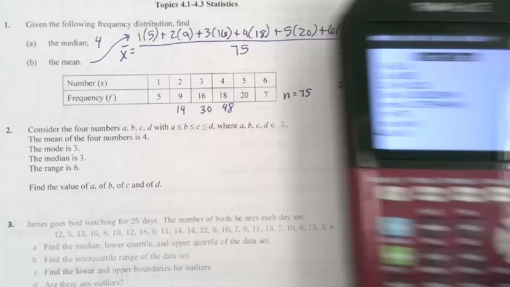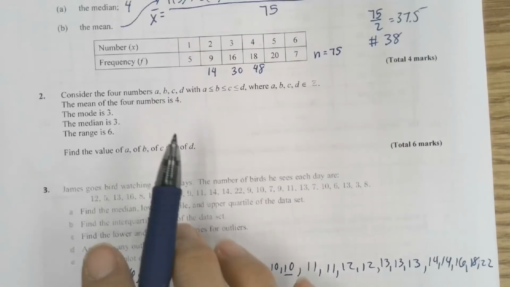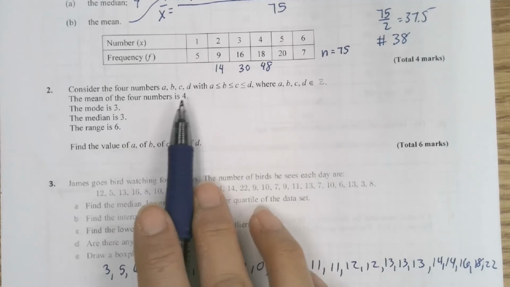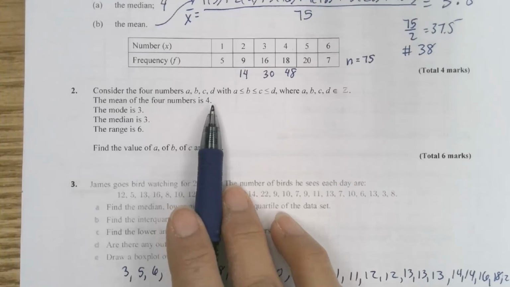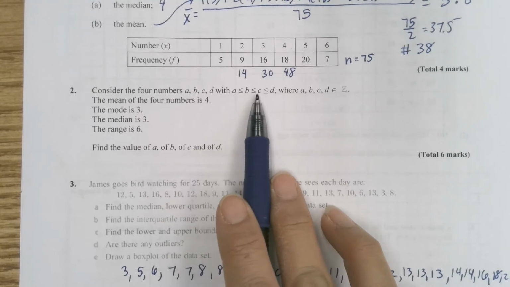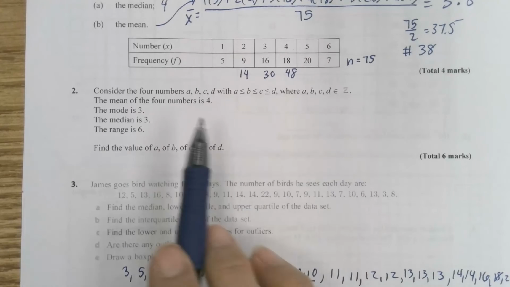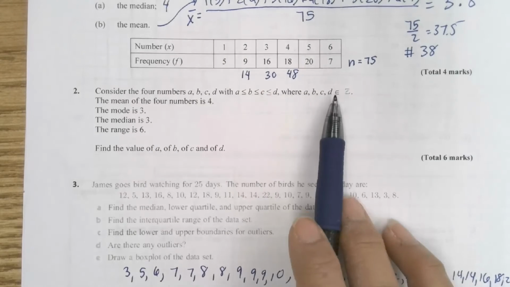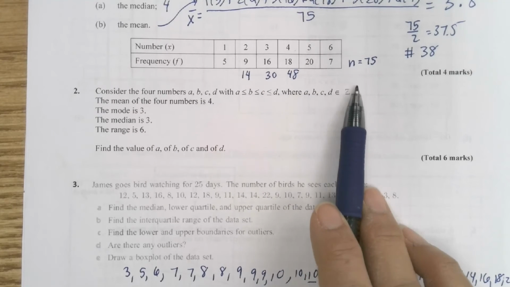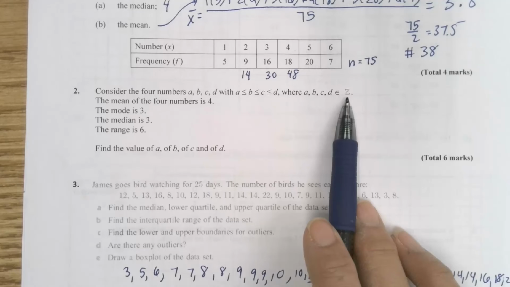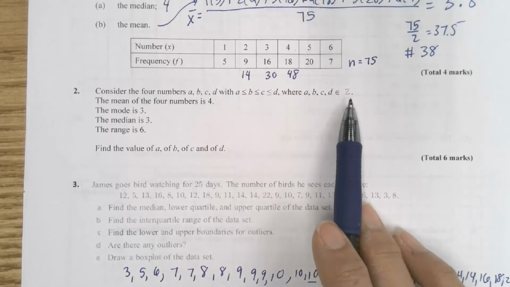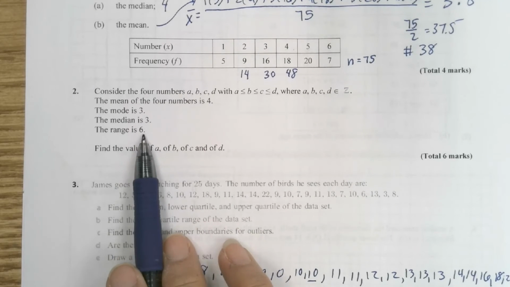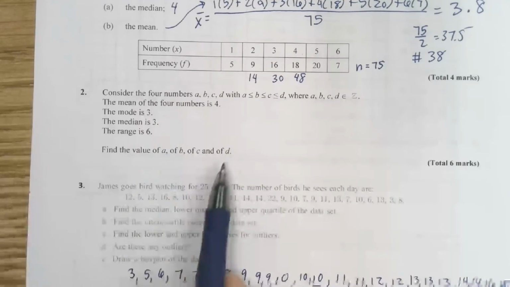All right, for question number 2, question number 2 is showing you that we've got 4 numbers, A, B, C, D, that are in order. A is less than or equal to B, which is less than or equal to C, and so on. And they're telling me the mean of the 4 numbers is 4. By the way, they're telling you each of these values falls into a category. That Z is the symbol for an integer. So these are all integers. So the mean of the 4 numbers is 4, the mode is 3, the median is 3, the range is 6, and they want us to find all 4 values.